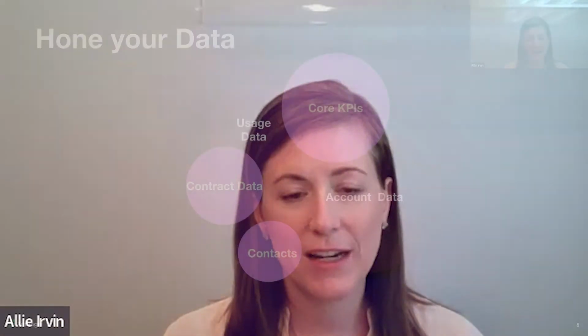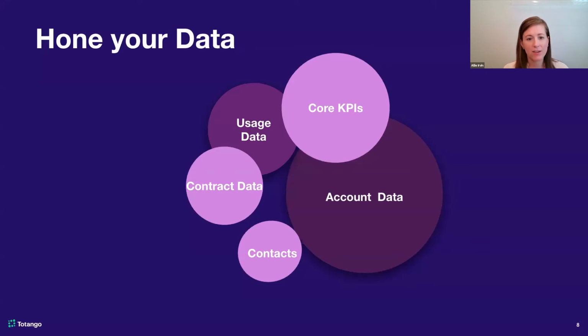Or it should inform your customer success managers in a certain way for guiding customer interaction or helping them to prepare for a customer meeting. But again, we didn't want to bring in data just for the sake of bringing in data. It was important for us to use that journey to identify exactly what we needed and find the right source and work with our IT team to make sure our data was clean and ready to go.